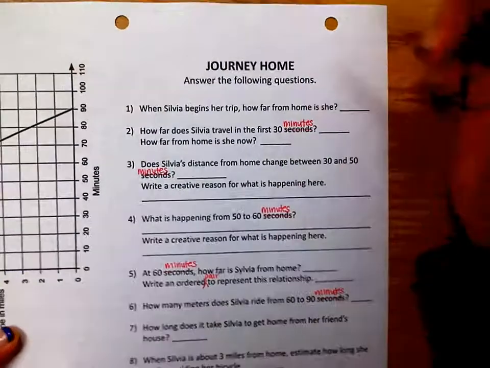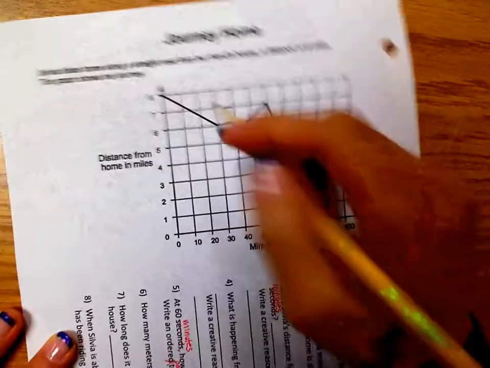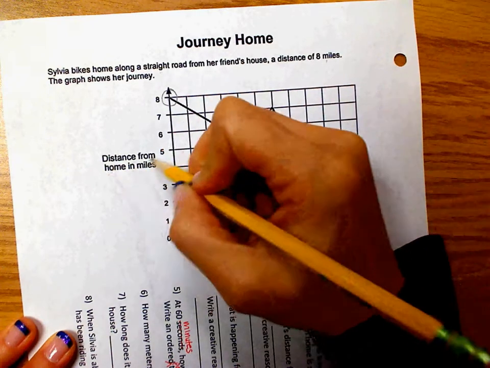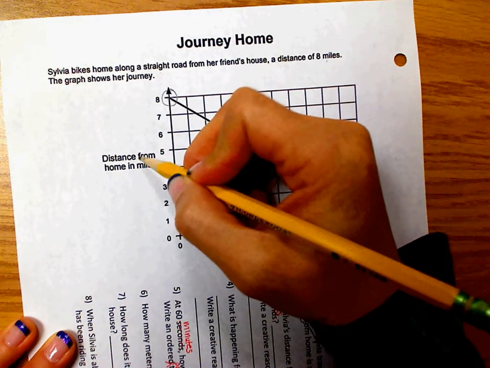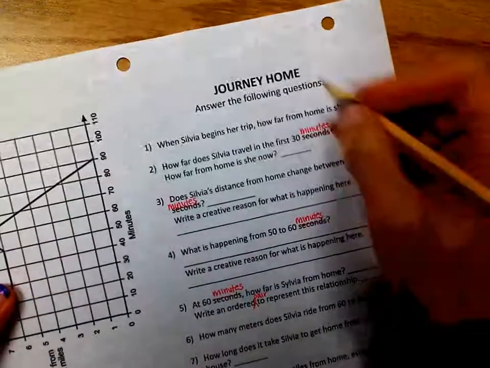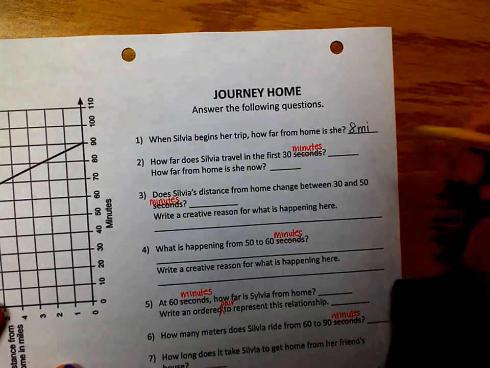Okay, so let's look at number 1. When Sylvia begins her trip, how far from home is she? This is where her trip begins. She's 8 miles from home. Okay, it says distance from home in miles. She starts at 8 miles from home. So 8 miles. Put MI for miles. If you just put M, it means meters.